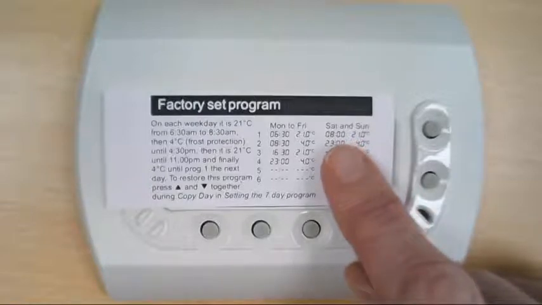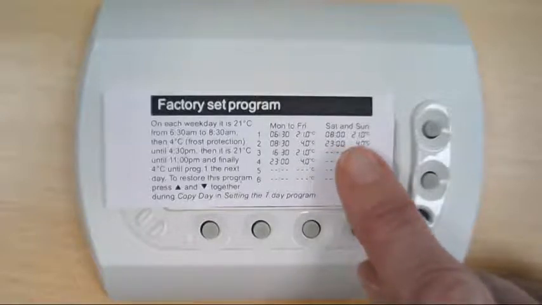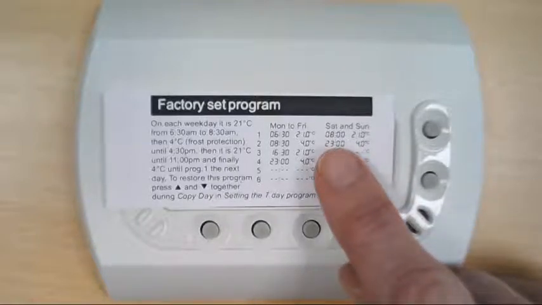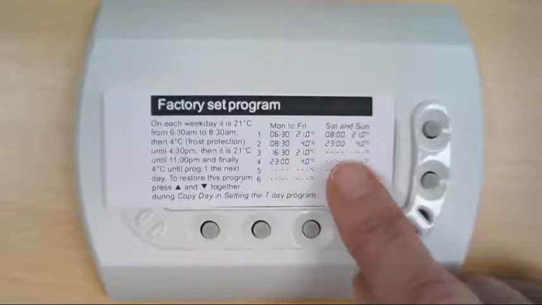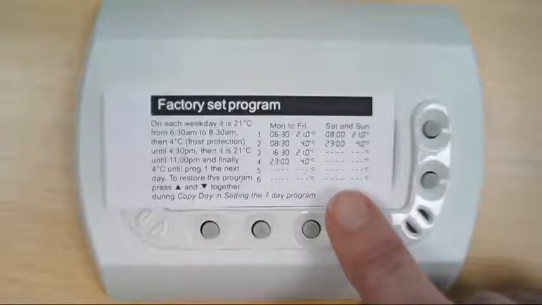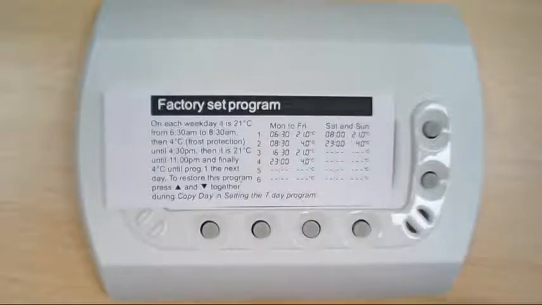And you'll see here it only uses 2 steps. Step 1, 8 o'clock in the morning at 21 degrees, and at 2300 hours, 11 o'clock at night at 4 degrees. And the other program steps are cleared, therefore they have no effect.